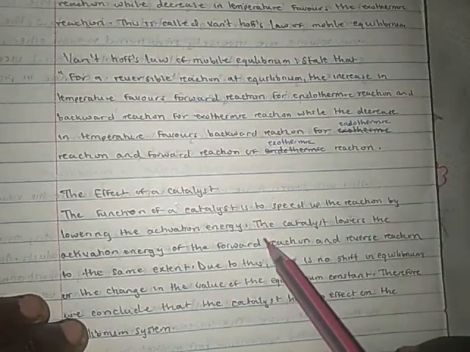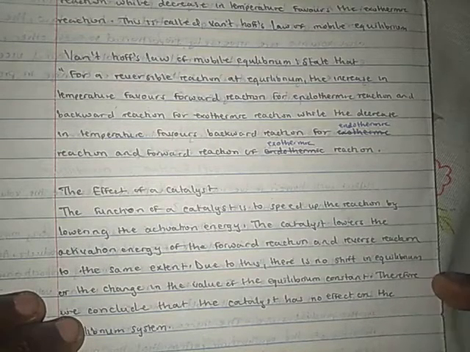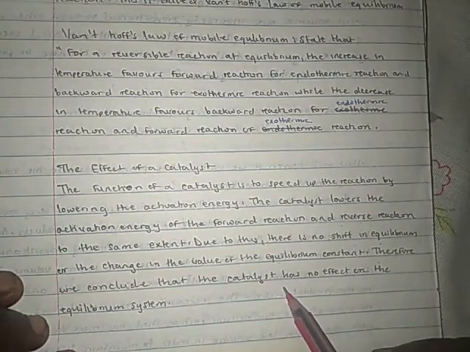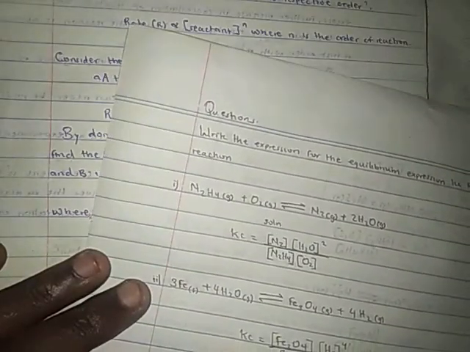And about the effect of catalyst, the function of a catalyst is to speed up the reaction by lowering the activation energy. So catalyst does not alter the position of chemical equilibrium, but catalyst makes the equilibrium to be reached earlier. The catalyst lowers the activation energy of the forward reaction and the reverse reaction to the same extent. Due to this, there is no shift in equilibrium or change in value of equilibrium constant. Therefore, we conclude that the catalyst has no effect on equilibrium system.